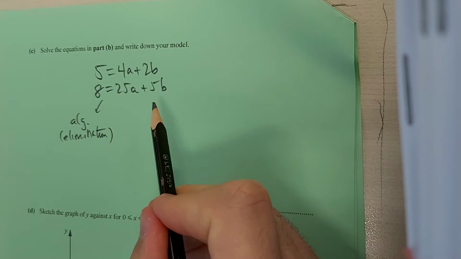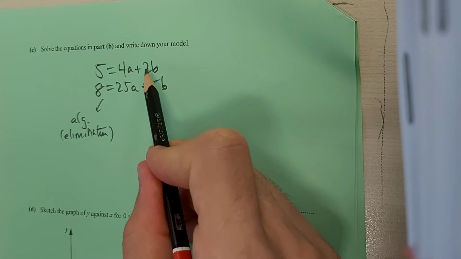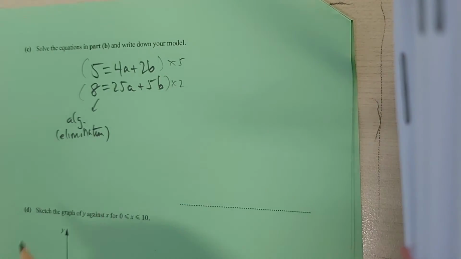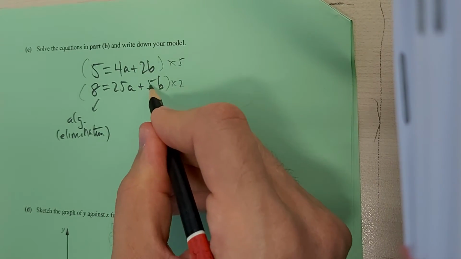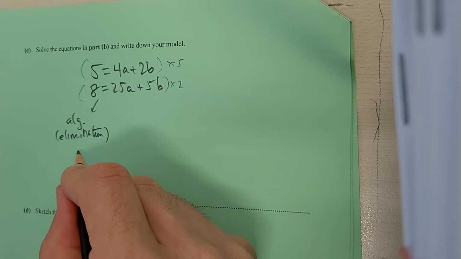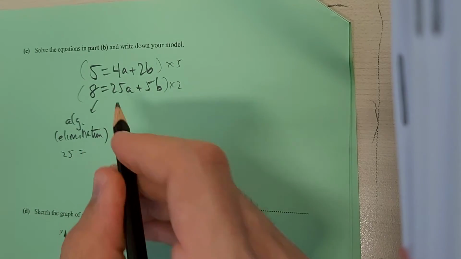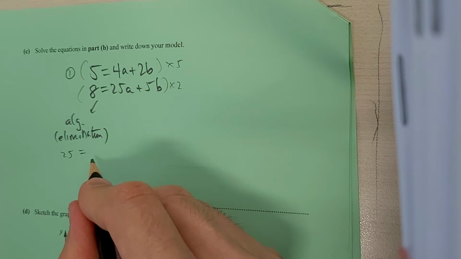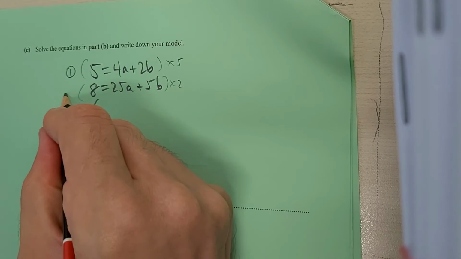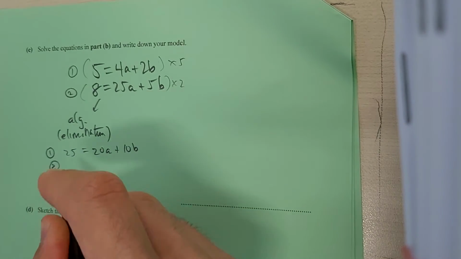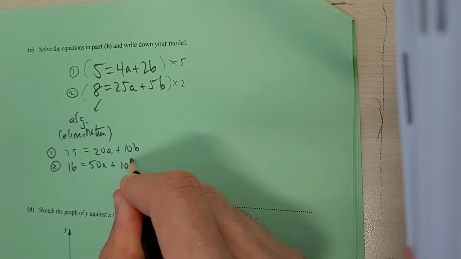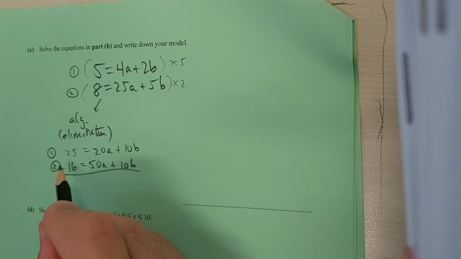Right, and so what I would probably do is multiply my equations so that this is times 5 and this is times 2. Because I'm noticing that my b coefficients are small, right? And so they're manageable. And so that would be me getting 25 equals, for equation 1, 20a plus 10b. And then times 2 all the way through to equation 2 would give me 16 equals 50a plus 10b. Okay, and then I could subtract my equations.